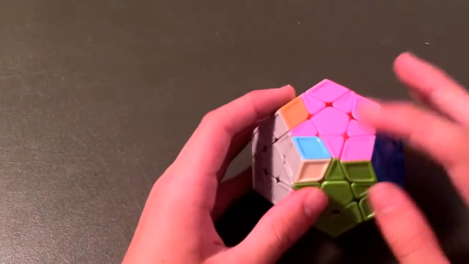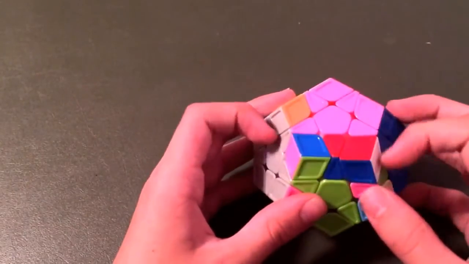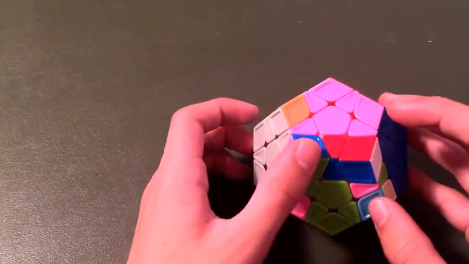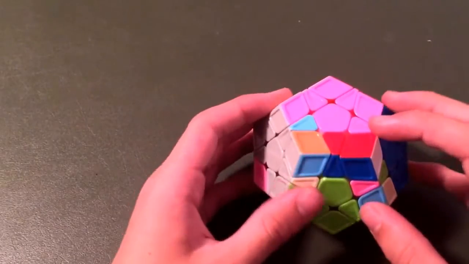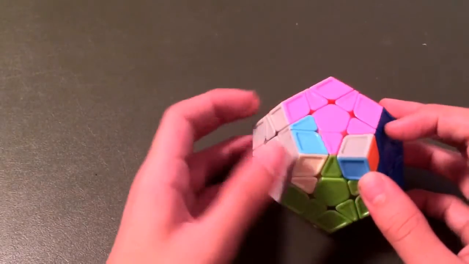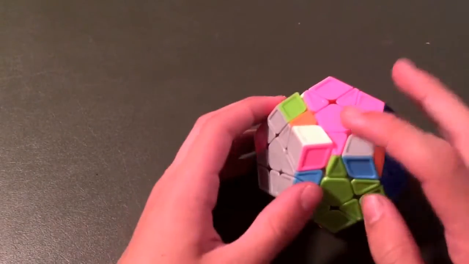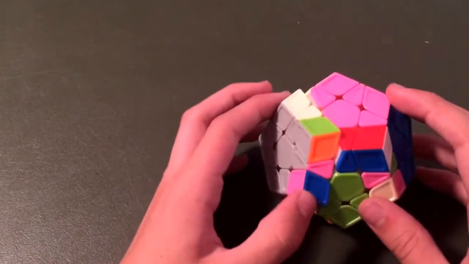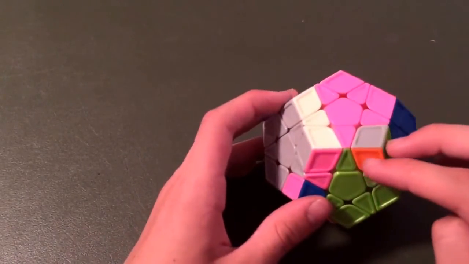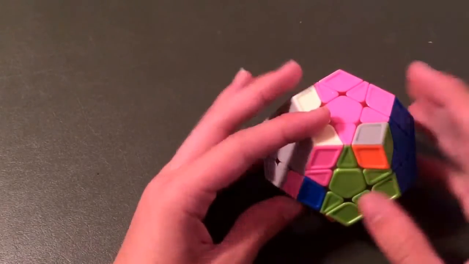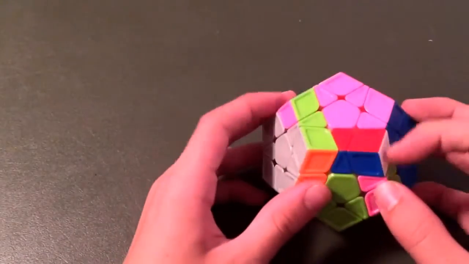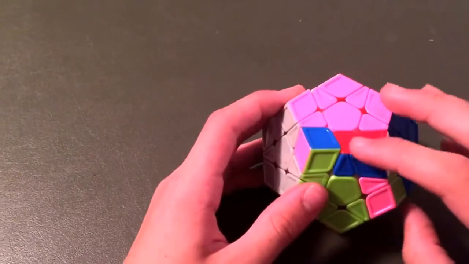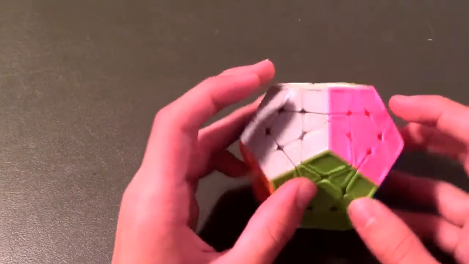How you do this is you take this out, and then that's blue cream, so then you put in blue cream, and then this is blue orange, so then you put in blue orange. This is pink cream, so you put in pink cream. This is green orange, so you put in green orange. And finally we have pink green, so you put it there.